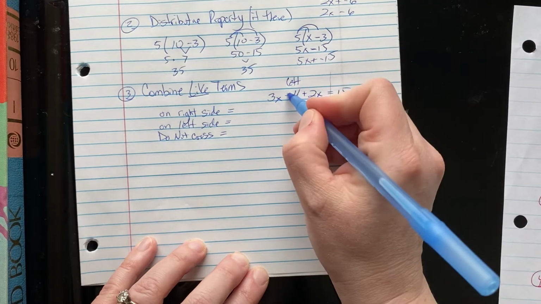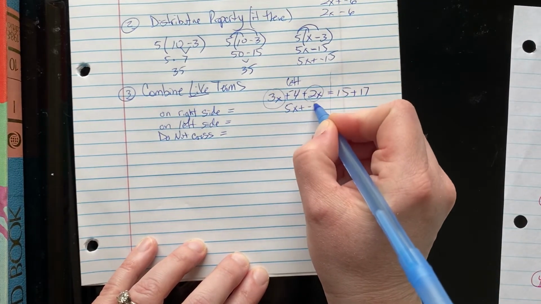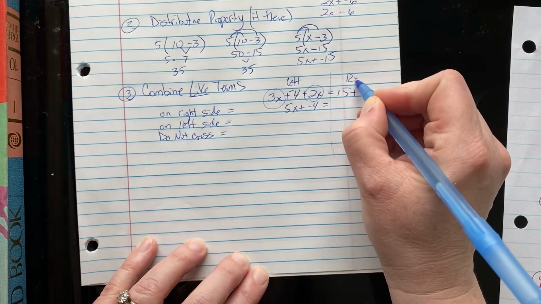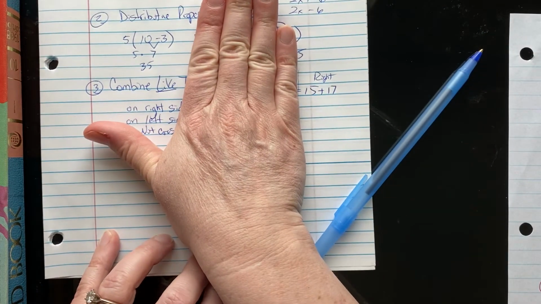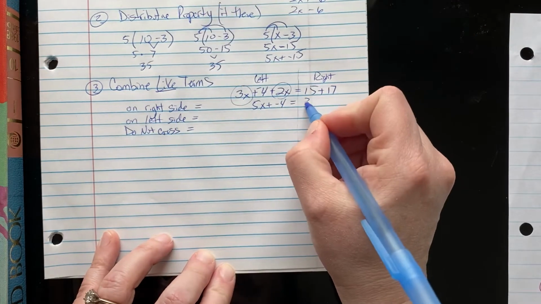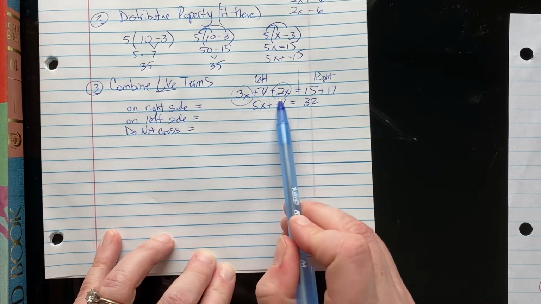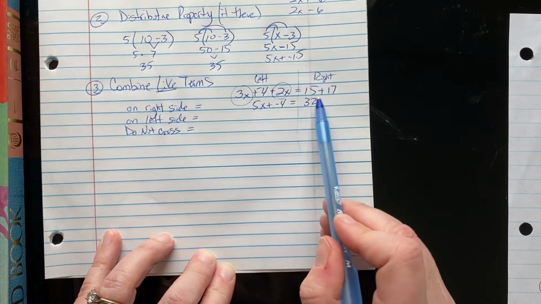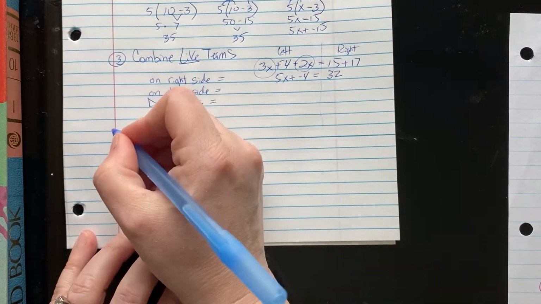So I can add the opposite here. I have a 3x and a 2x, 5x plus negative 4 equals. And over here on the right, and again, I'm not crossing the equal sign, I'm just going to look at it as 15 plus 17. It's going to be 32. Now, I can't combine any terms. I've got a variable term and a constant term on the left-hand side, and a constant term on the right-hand side. Now I'm ready to balance the equation.